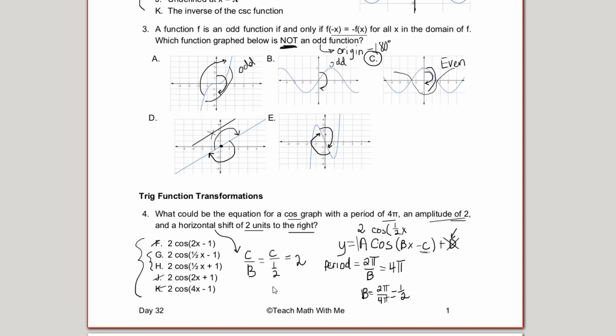We're going to multiply both sides by 1/2, and we get C is equal to 1, and that means we're going to plug it in straight into our equation, which already has a minus sign in it. So we'll plug in the value of 1 for C, and we get this equation 2 cosine of 1/2 x minus 1, which is answer choice G. You just work each piece at a time until you can find that equation that is represented there.